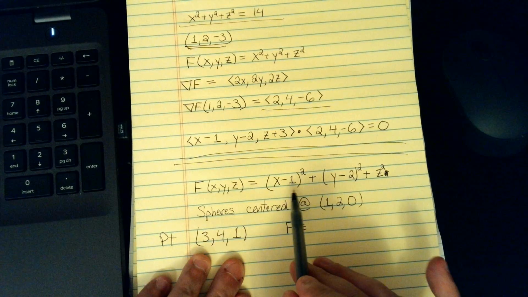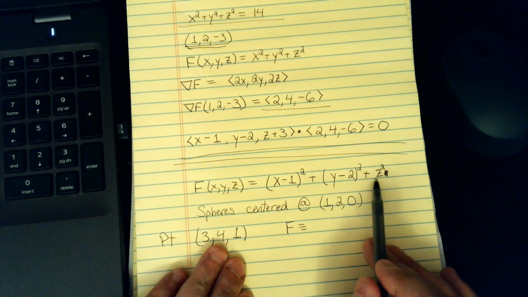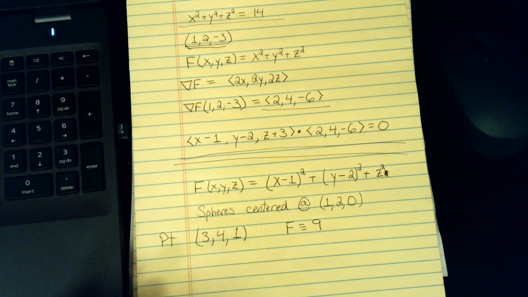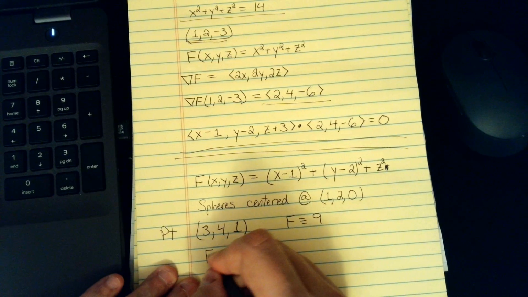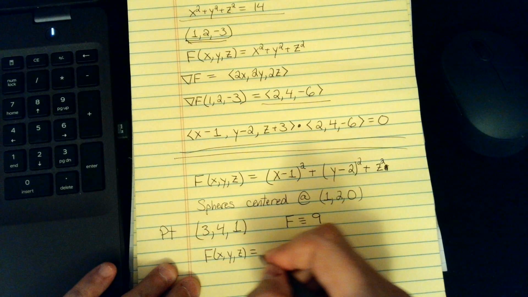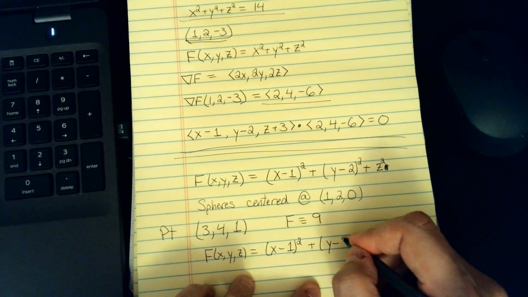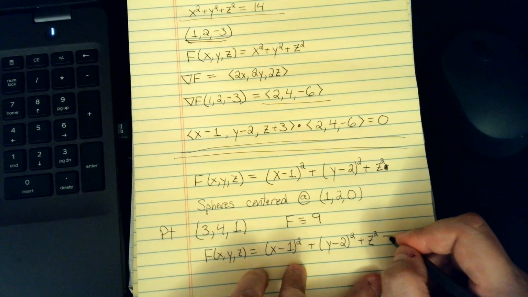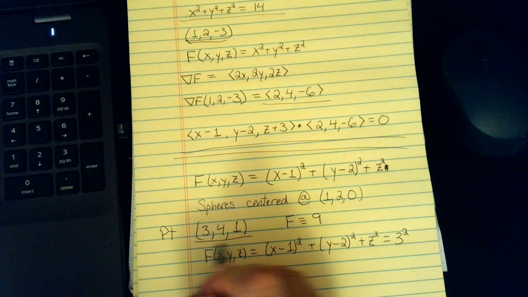Well, I'll have 2 squared plus 2 squared plus 1, so 9. So basically the sphere of radius 3: f of x, y, z equals (x minus 1) squared plus (y minus 2) squared plus z squared equal to 3 squared. This point (3, 4, 1) lives on that sphere.